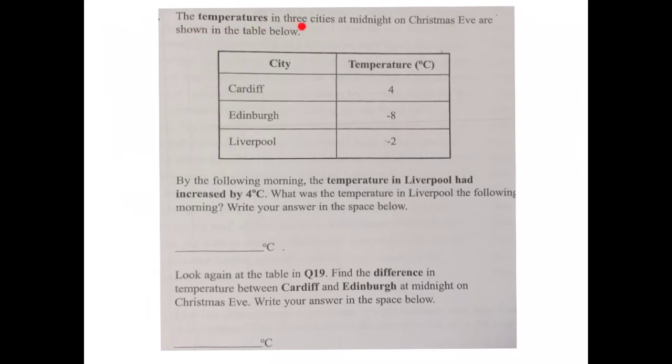The temperatures in 3 cities at midnight on Christmas Eve are shown in the table. Cardiff was 4 degrees Celsius, Edinburgh minus 8 and Liverpool minus 2. By the following morning, the temperature in Liverpool had increased by 4 degrees. What was the temperature in Liverpool the following morning?